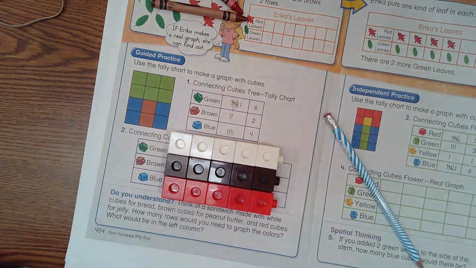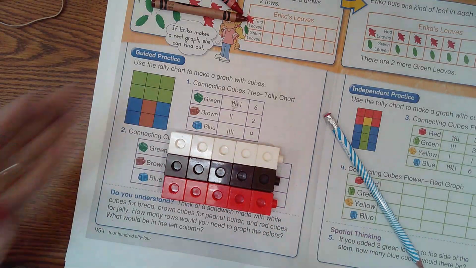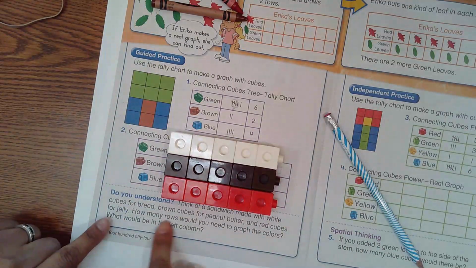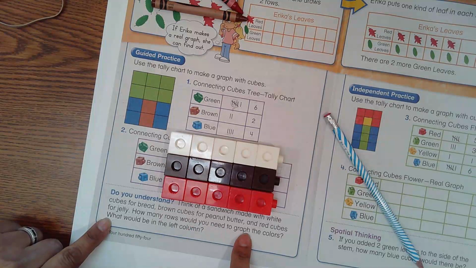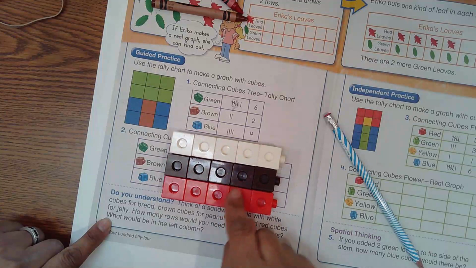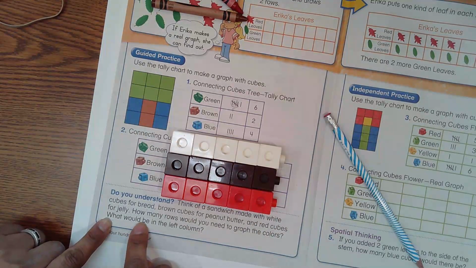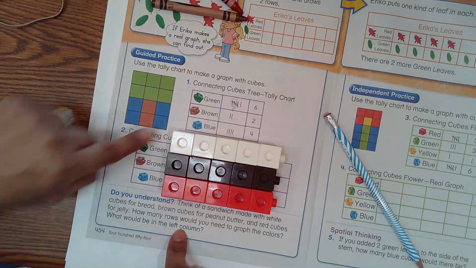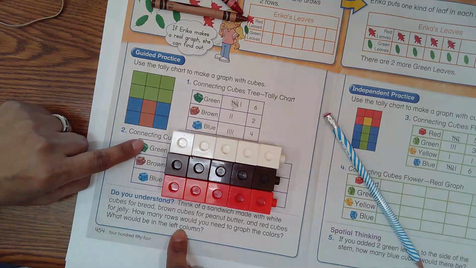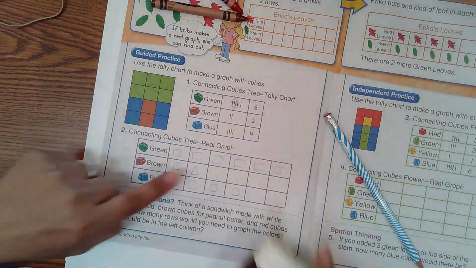Okay, so this is our chart. All right, how many rows would you need to graph the colors? How many rows? 1, 2, 3, because I have 3 colors. Okay, what would be in the left column? This is the left column. Look here, it has green, brown, and blue for the previous activity.